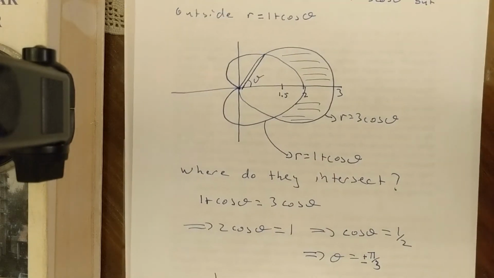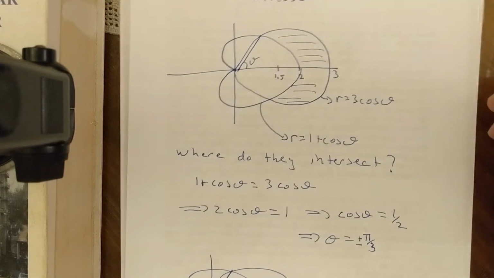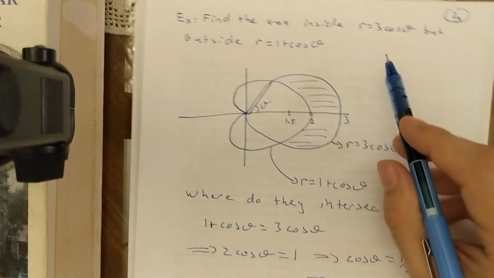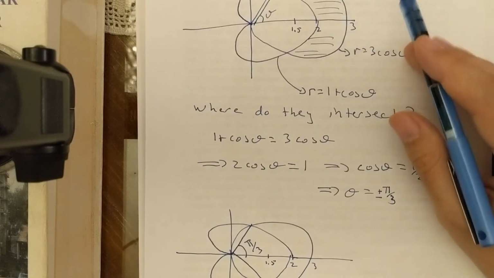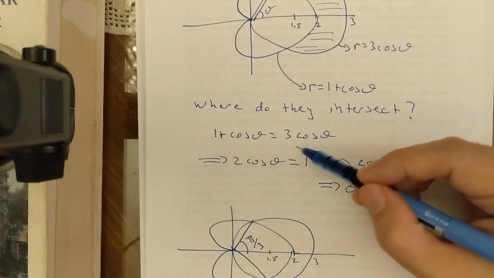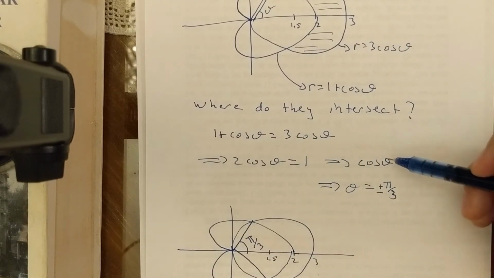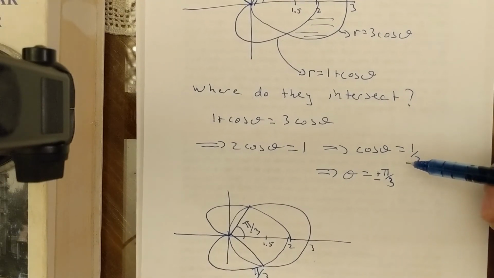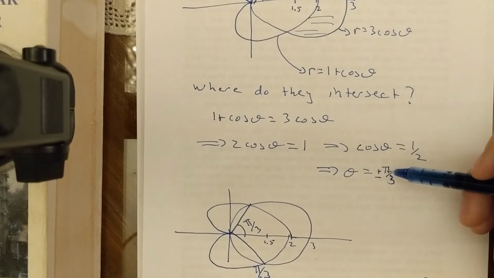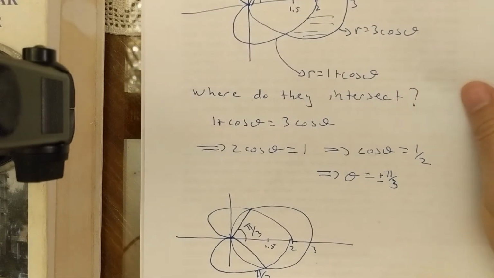Okay, I need to find this theta where they intersect. To do that, I'm going to set the equations equal to each other. So I'll set 3 cosine theta equal to 1 plus cosine theta. Once we do that, we get 2 cosine theta is equal to 1, which implies that cosine theta is equal to 1/2. That means theta is going to be pi over 3 radians or minus pi over 3 radians.